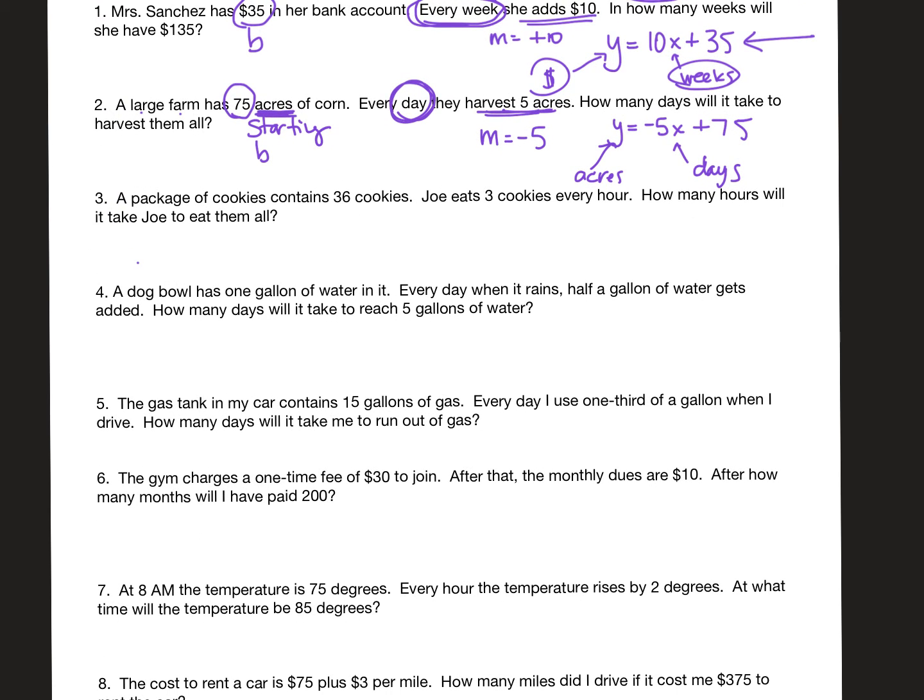Okay, so for number 3, let's see. A package of cookies contains 36 cookies. Okay, so that's B. That's how much the package starts with. And then it says that Joe eats 3 cookies every hour. Okay, now eating means that the amount of cookies is going down. Okay, so the m is negative. So here's the equation. Negative 3x plus 36. Okay, now again, if you go back to the words, it's 3 cookies every hour. So this represents hours. All right, and this, since it's 36 cookies, that's what y represents. It's the number of cookies.